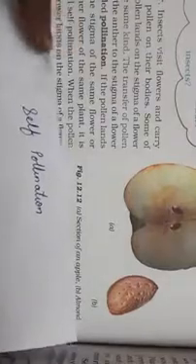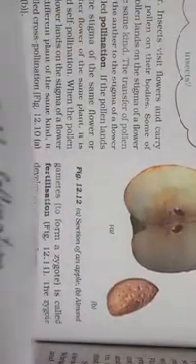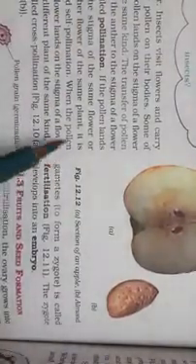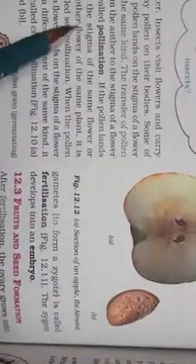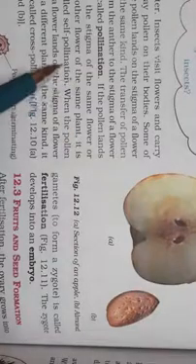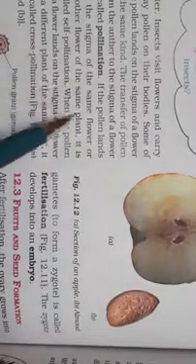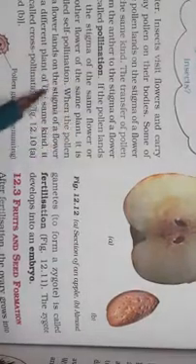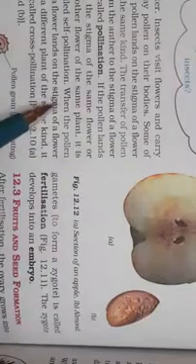So what happens in self-pollination? In self-pollination, if the pollen lands on the stigma of the same flower or another flower of the same plant, it is called self-pollination. I'll explain.